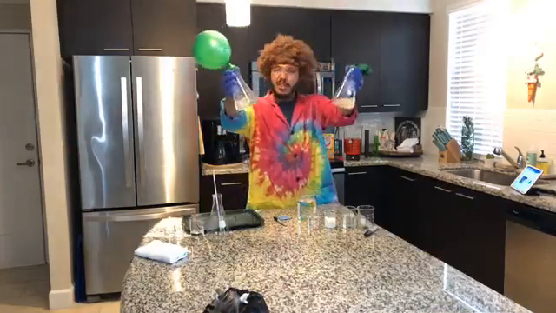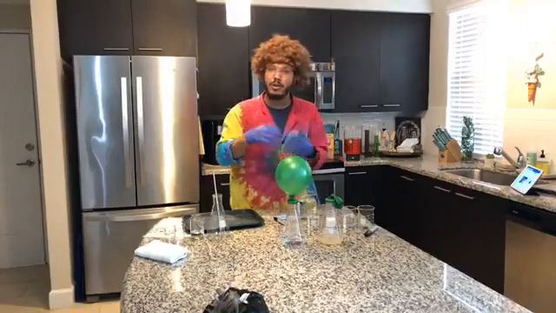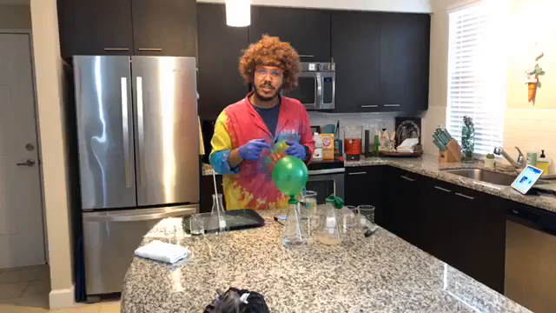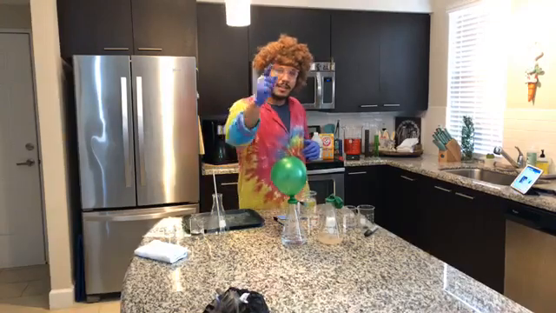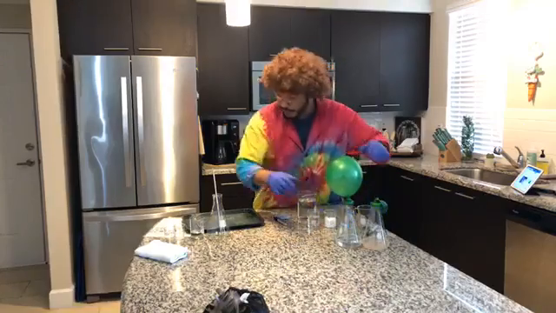Our color still looks pretty much the same, but because we found two of those, we found the new state of matter, or the gas forming, and then we found the temperature change. That gives us a good idea that it is a chemical change. That's right. So we'll move those over here.